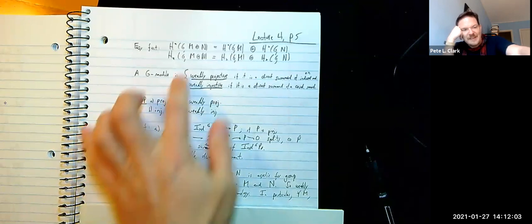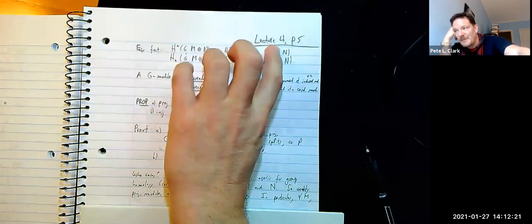By this same easy fact, if you take two G modules M and N, and their direct sum is acyclic for group cohomology, that means that for all n greater than 0, this group has to be 0. But this group is the direct sum of two other things, so both of those things have to be 0. So certainly if the direct sum is acyclic, then so are M and N, and therefore it follows that weakly projective modules are acyclic for group homology and weakly injective modules are acyclic for group cohomology.